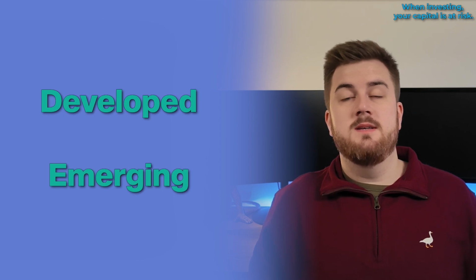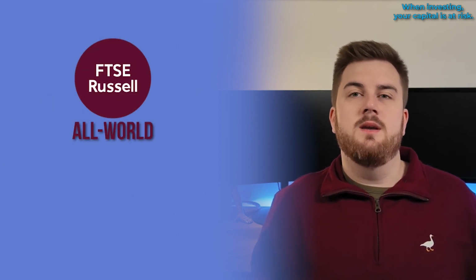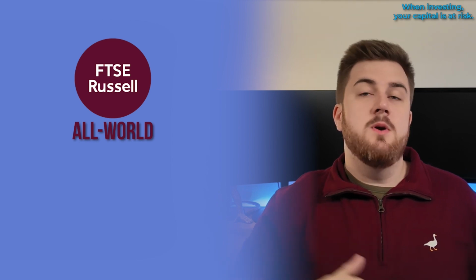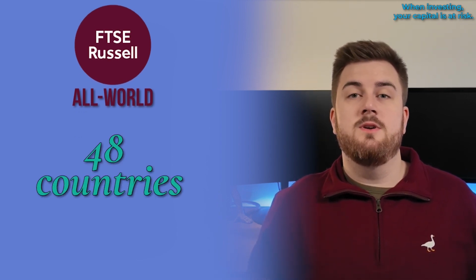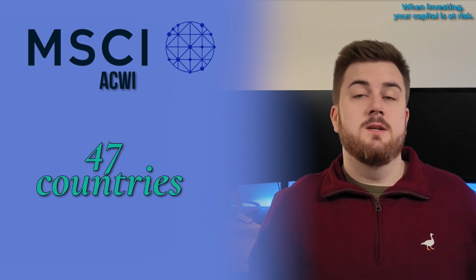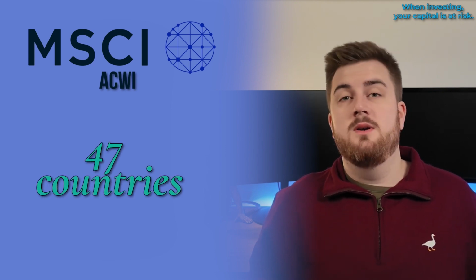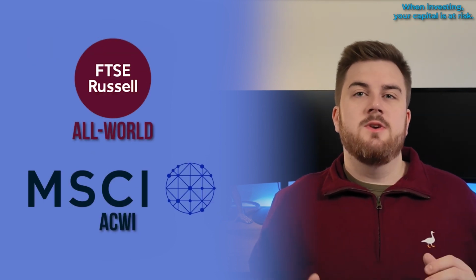For global ETFs that contain both developed and emerging markets, there's two main indexes to be aware of: FTSE All World and MSCI ACWI, All Country World Index. They both contain large and mid-cap stocks, with FTSE All World including 48 countries and MSCI ACWI 47 countries. There are some small differences in the countries included, but nothing I personally would give too much for. In practice, they're going to be incredibly similar. Okay, getting straight into the ETFs.